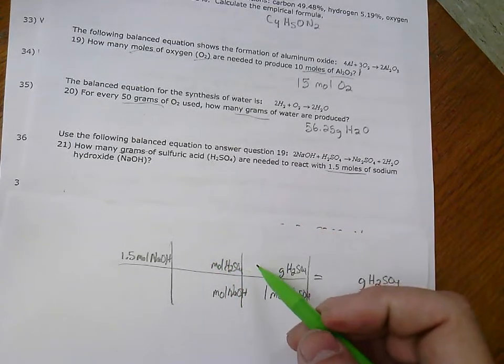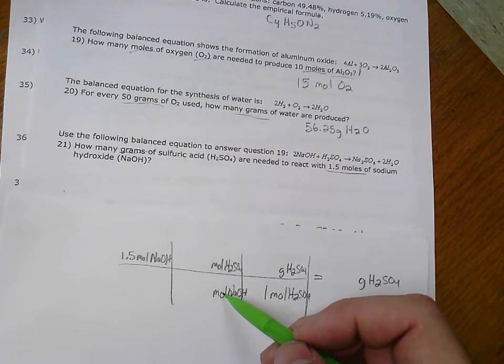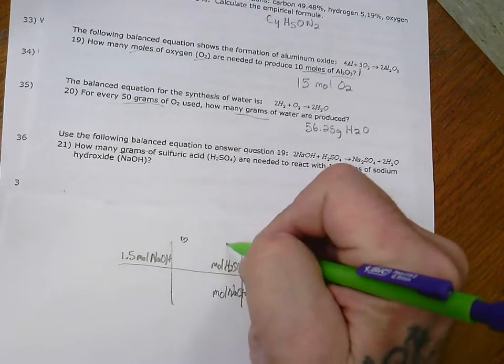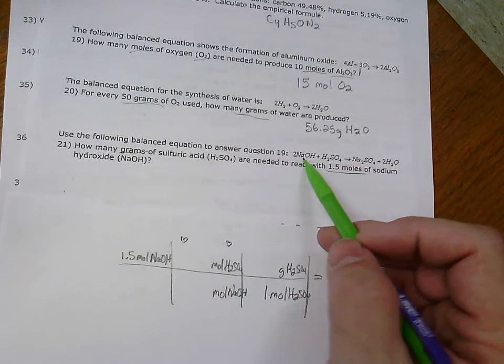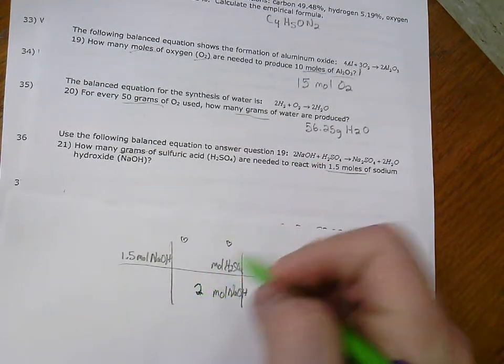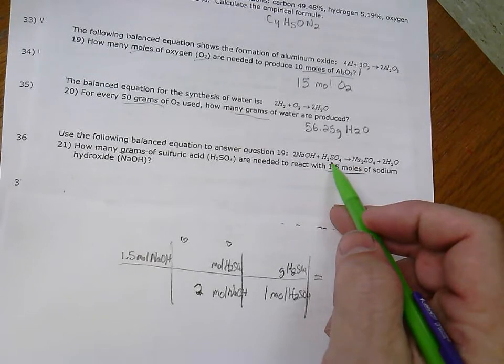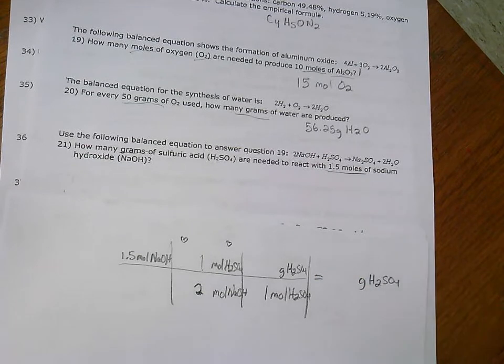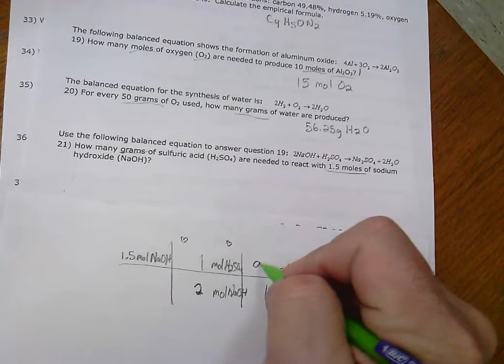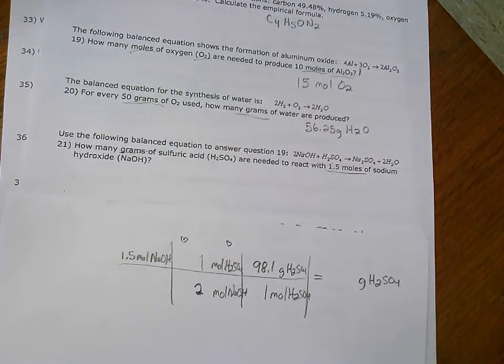H2SO4. And whenever we see moles over moles, we know that's the heart of the problem. That's the mole ratio, always going to be part of every problem like this. So moles of NaOH, we have 2, moles of H2SO4, we have 1, and then we just have to figure out the grams of H2SO4. So we got to do some calculation. So sulfur is 32.1 plus 2 hydrogens plus 4 oxygens, which are 16 apiece. That makes this 98.1, and then it just becomes a math problem again.